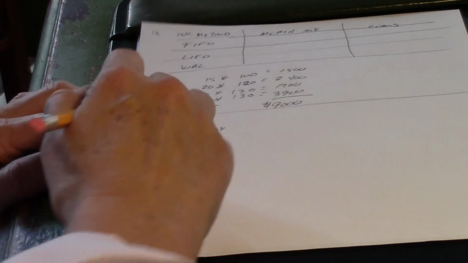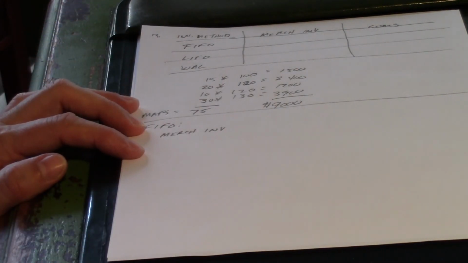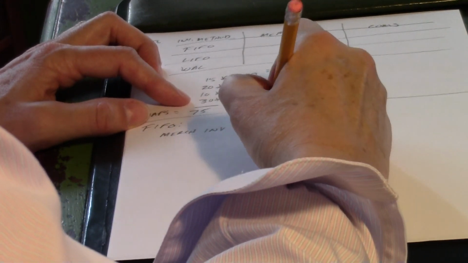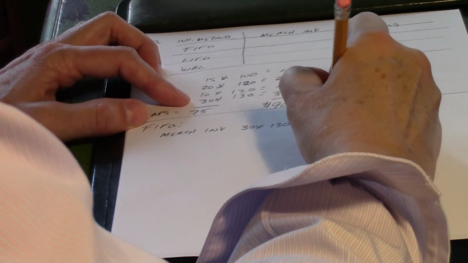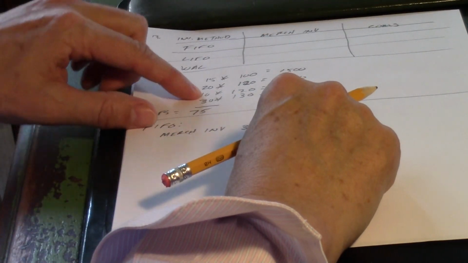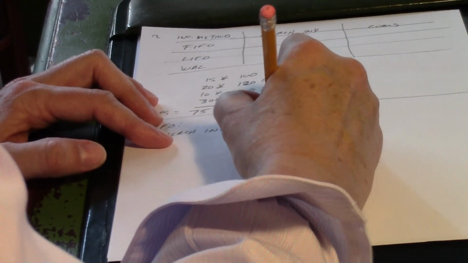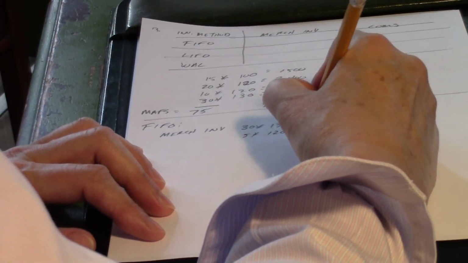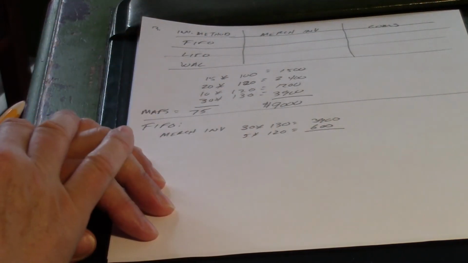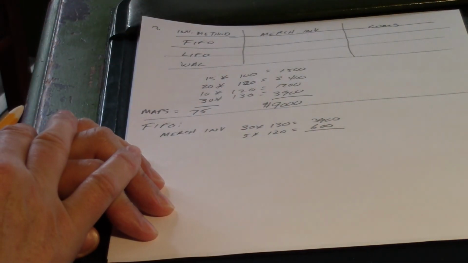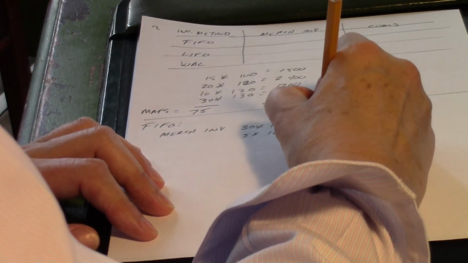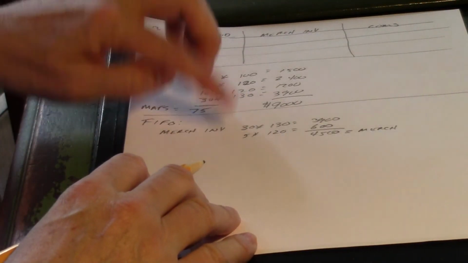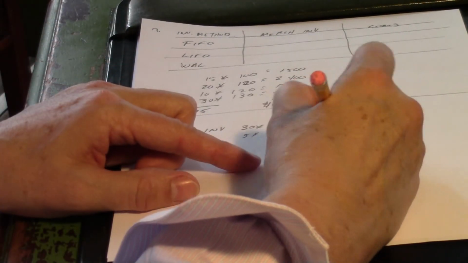So merchandise inventory is, we know it's 30 times 130 equals 3,900, or you can just pick that number up. And we know it's 5 times 120, right? 5 times 120 equals 600. And so 3,900 plus 600 equals 4,500. So that's my merchandise inventory. That is what those 35 in the warehouse are, 4,500.